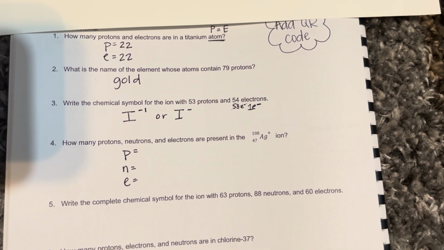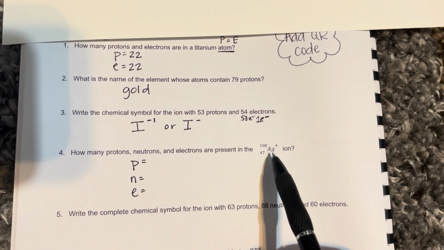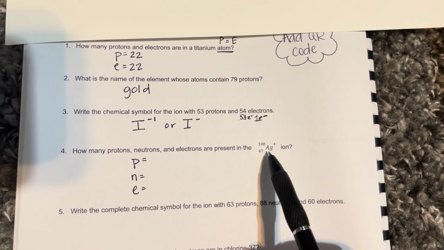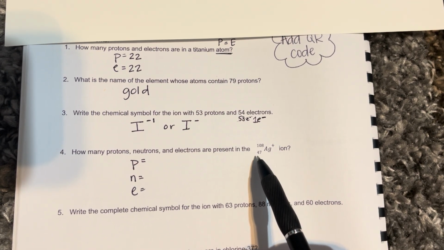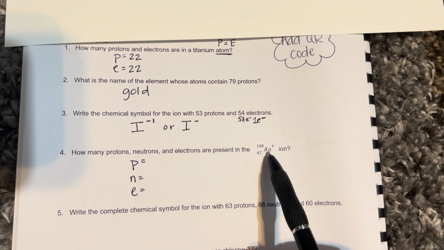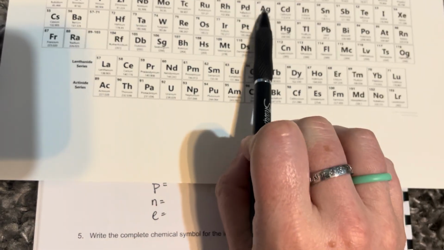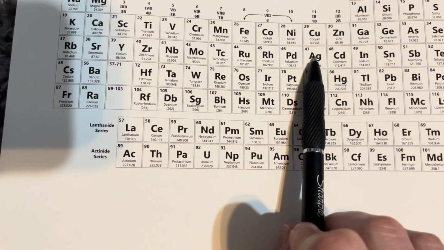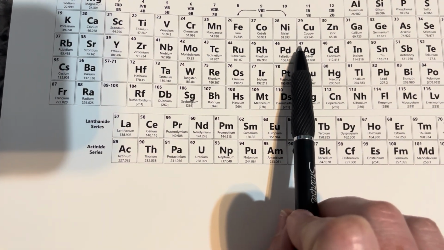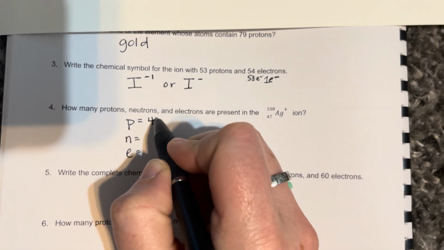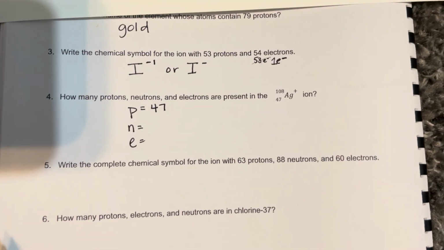Okay, protons. Protons will be your atomic number. Okay, it's this number, 47. Or if you forget that and you see it's Ag and you know that you can get your number of protons from the periodic table, you can do that as well. So Ag is here. That atomic number is 47, which means that it has 47 protons.